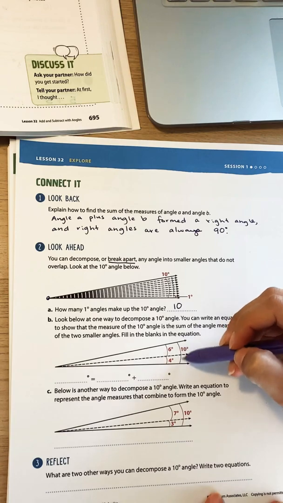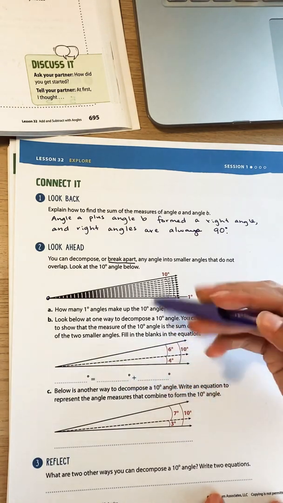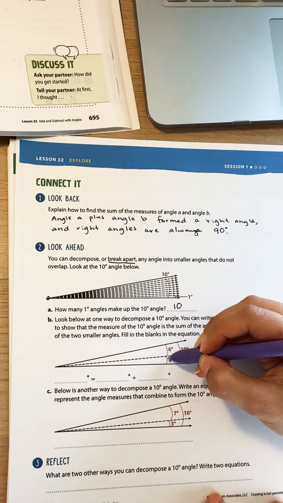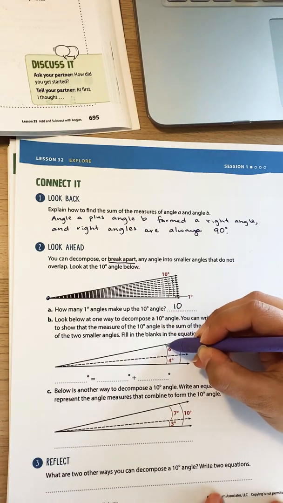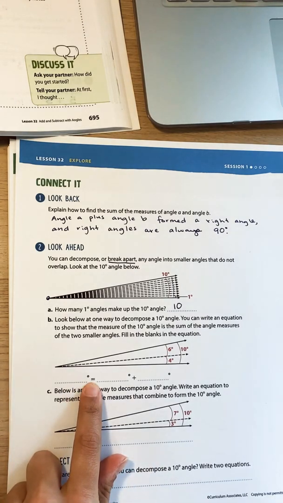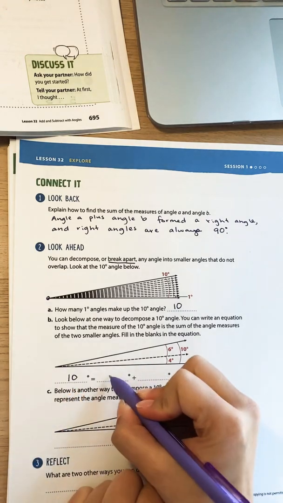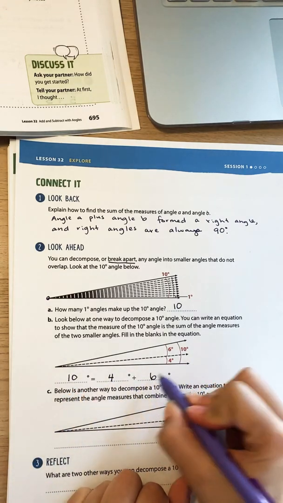So the whole thing is 10 degrees, but this little dashed line breaks it apart. It decomposes it into a 4-degree angle plus a 6-degree angle. So there's the equal sign, not the plus sign. So 10 degrees equals 4 degrees plus 6 degrees.